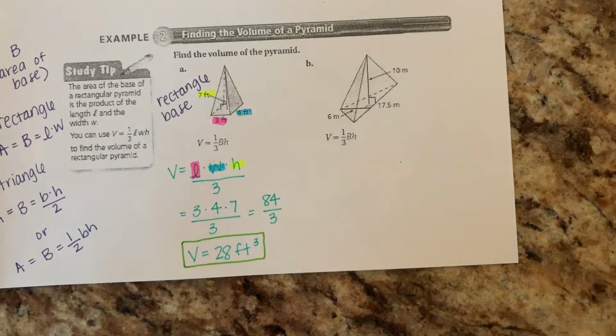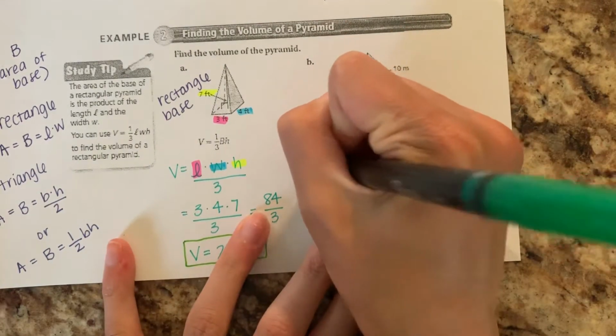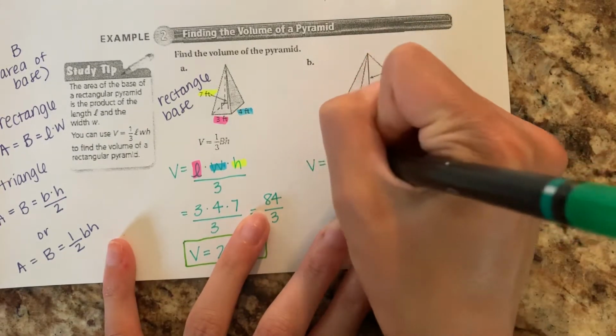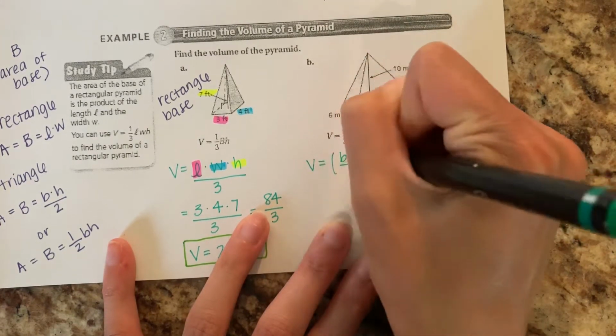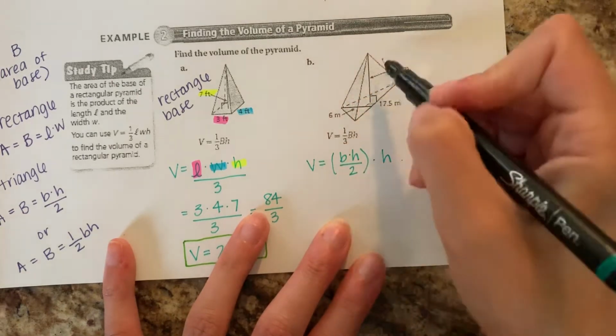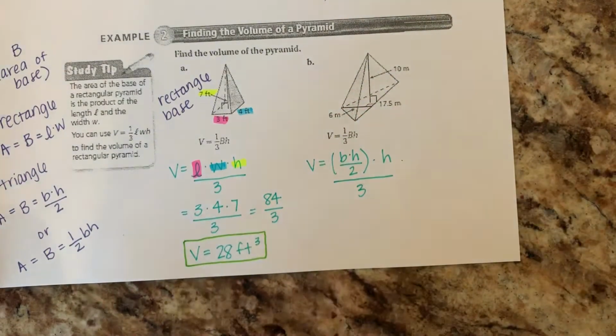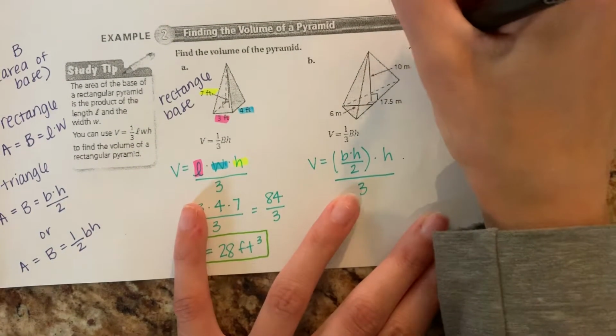Okay, now our next one has a triangular base. So the area of a triangle is base times height divided by 2. So our volume formula for this one, for the capital B, would be base times height divided by 2 times the height of our pyramid, and then we divide by 3.